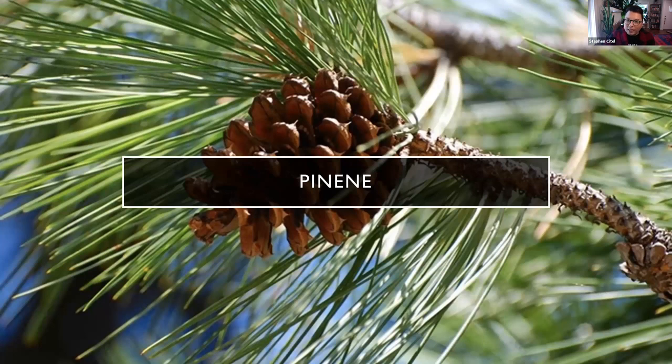Then we have pinene. So pinene is one of those other amazing terpenes I really like. We do have evidence suggesting that it is a relatively good bronchodilator. And certainly we know it as a cleaner as well. If you've ever used Pine-Sol, that is super concentrated pinene, alpha pinene, that can be used as a cleaning solution as well.